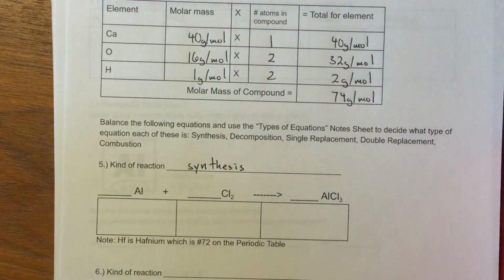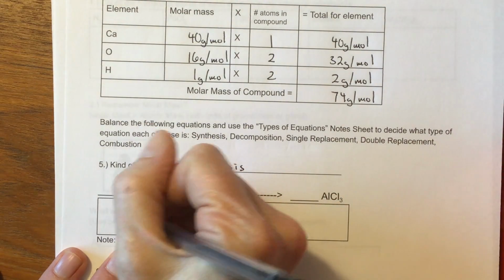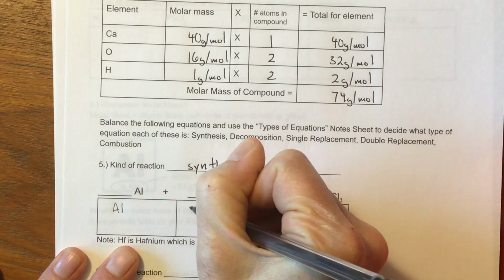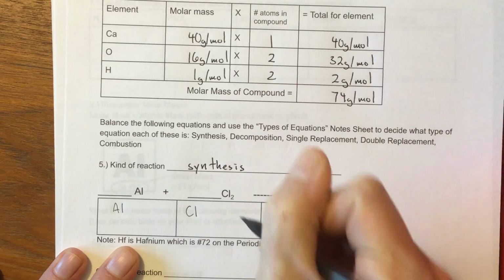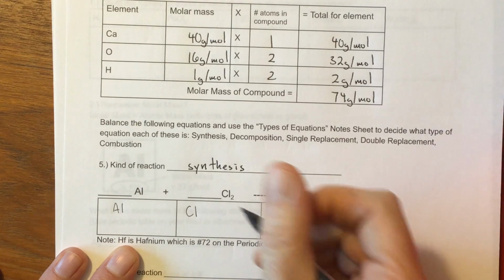And now I have to figure out how to balance this equation. I like to do this part in pencil. So we're going to list the number of atoms of each compound. Some of you may have learned some other approaches, and that's fine, whatever works for you. I'm not going to grade you on the approach as long as you get the correct final answer.